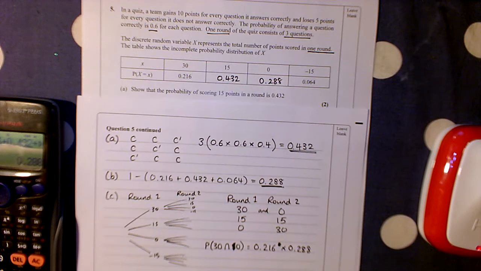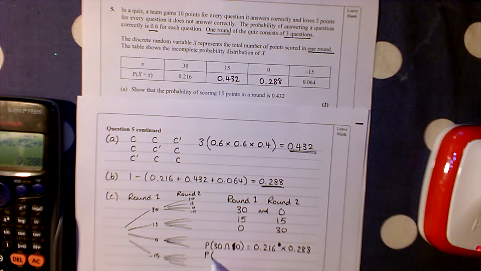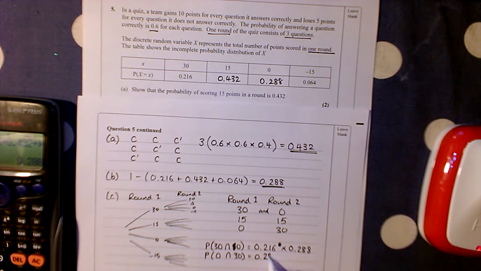I just realised that went off screen. Okay, now next up we need to think about, well, maybe this one. What's the probability of scoring 0 and then 30? Would be this but backwards. It won't make any difference to the answer though. So the numbers will come out the same.